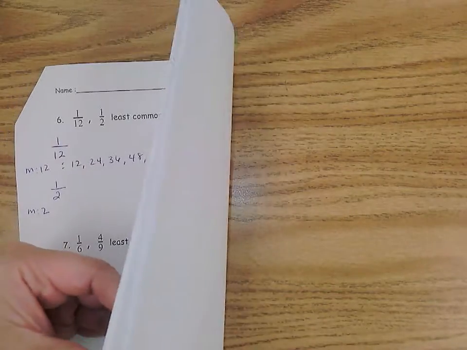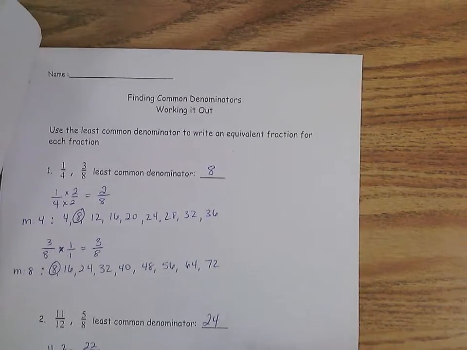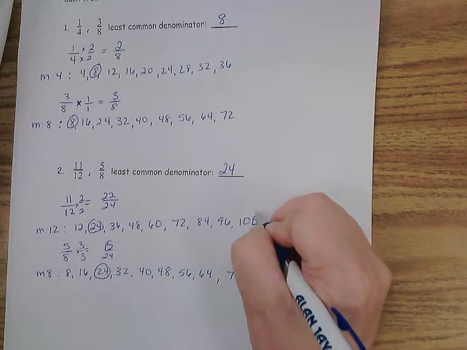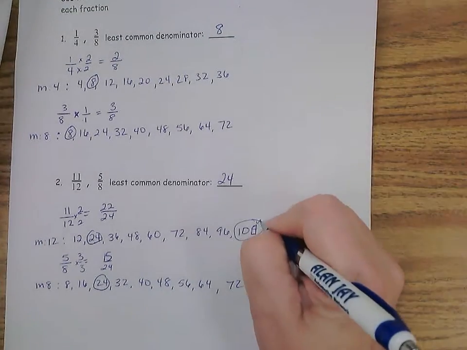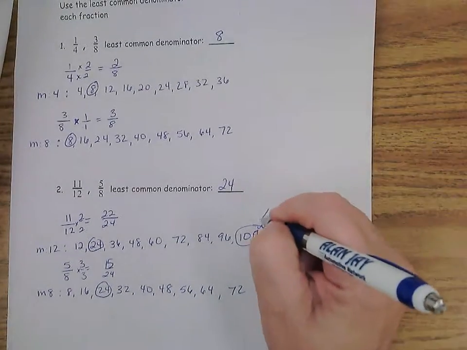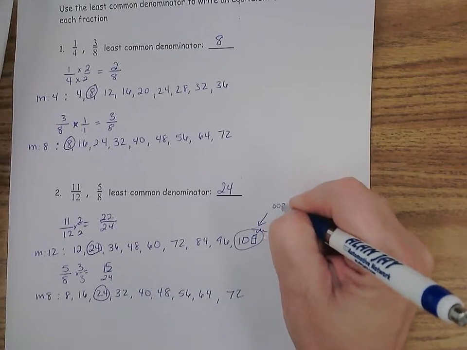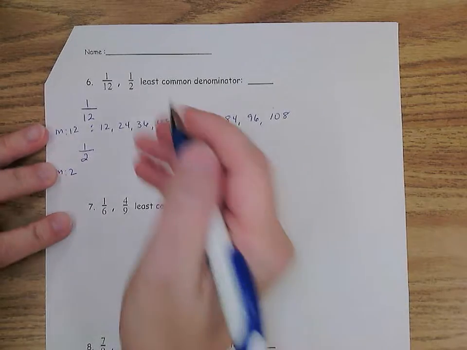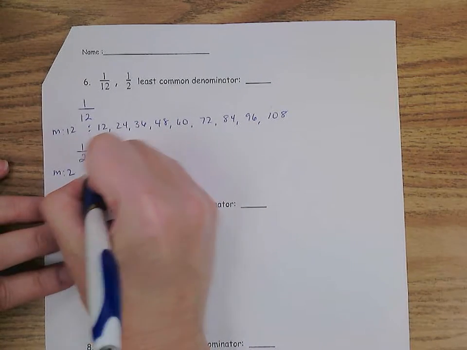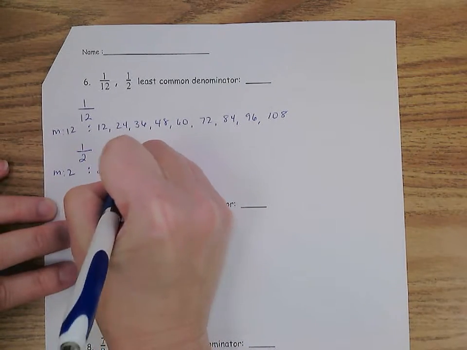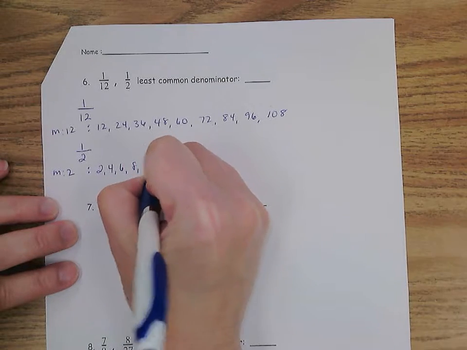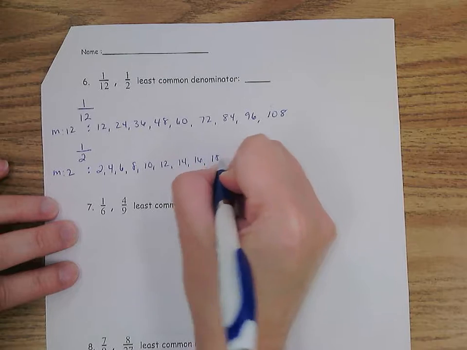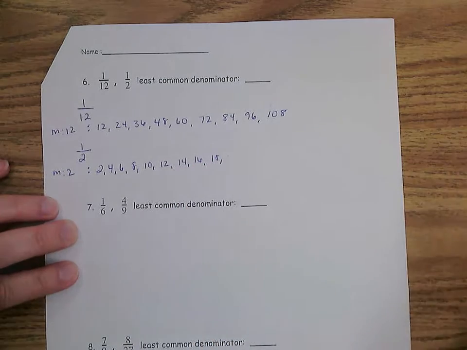I think I may have made a mistake. I did. I put 104. It's 108, but that's not a common multiple. That should be 108. Oops. I hope you caught it. Multiples of 2. See if I get these right. 2, 4, 6, 8, 10, 12, 14, 16, 18. I'm not going to do 20, that's times 10.